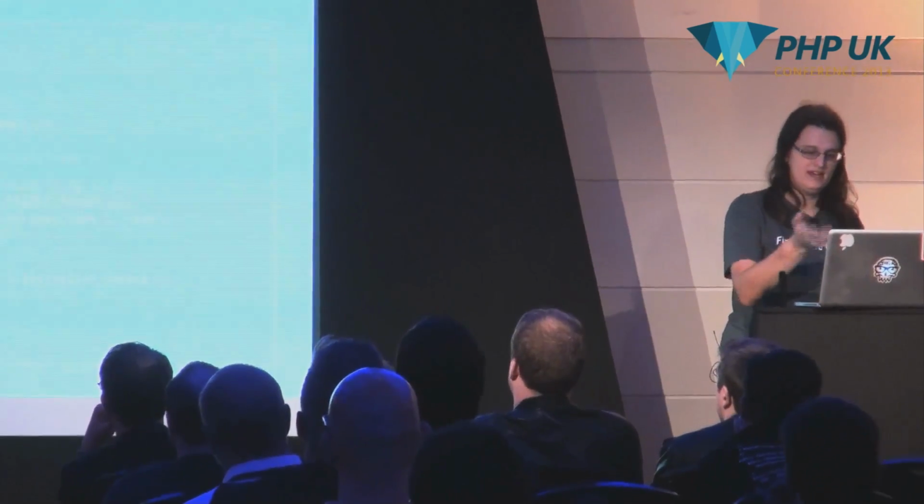Declaring properties. Anyone in this room should be able to look at that and know exactly what's going on. So I won't belabor the point. Again, we have spots for visibility, static or not, blah, blah, blah.